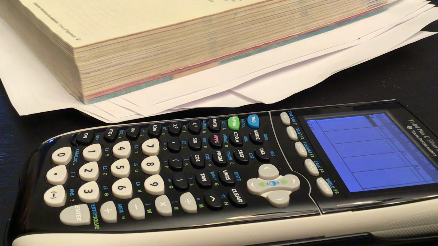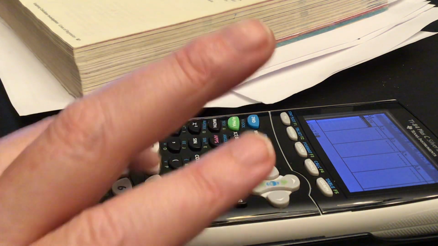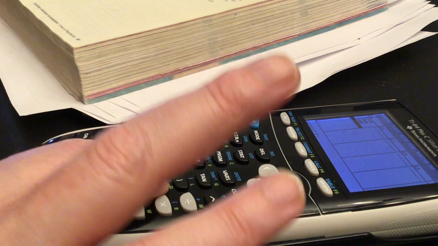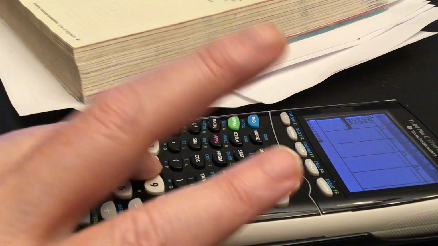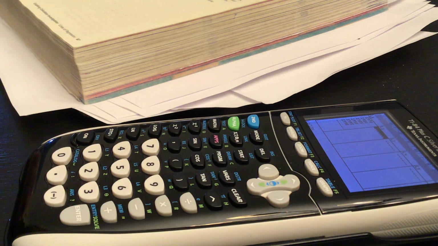I'm looking at the table, which says year and income. I'm going to put the year in L1, which will serve as X, and the income in L2, which will serve as Y. So let me enter that data. I'm going to put 1970, enter, 1980, 1985, 1990, 1995, and 1998. Now I'm going to arrow over to L2, which is again Y, and enter the other data.